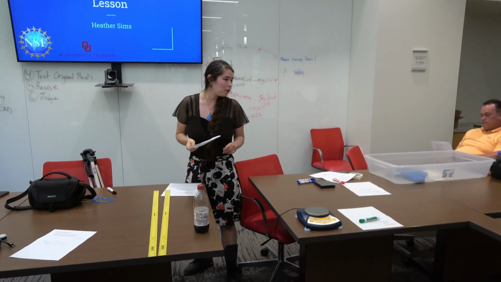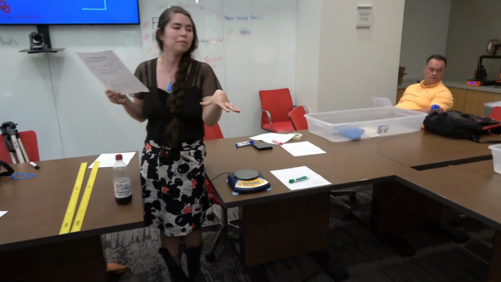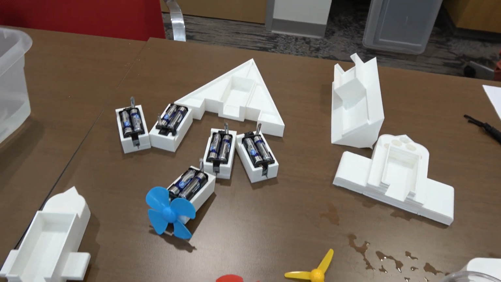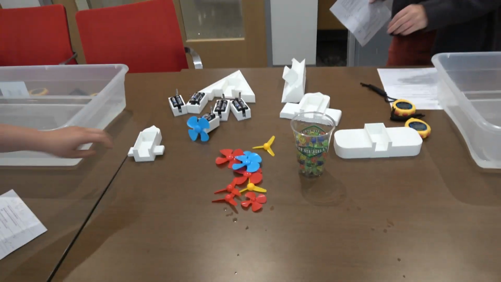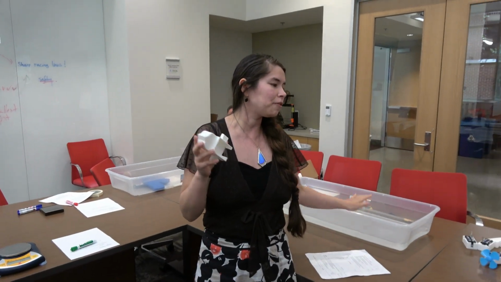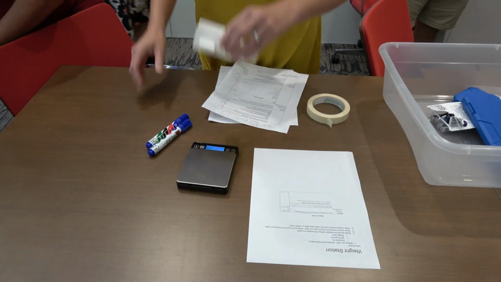So in pairs, I want you to grab a boat. I'd like every pair to test two boats. We will have to share, so with two groups, each boat will be tested twice. So go ahead and grab one of the boats. When you're measuring and weighing them, do not grab the engine case. That's only for the performance piece. We give information, and then we test it.